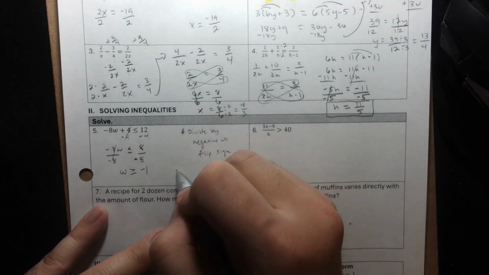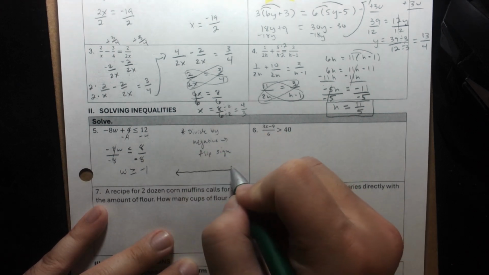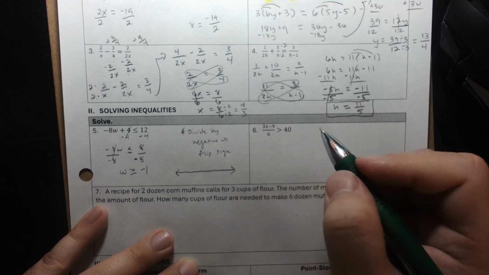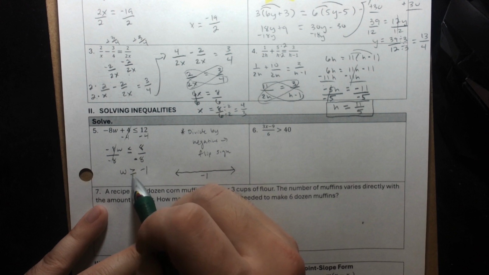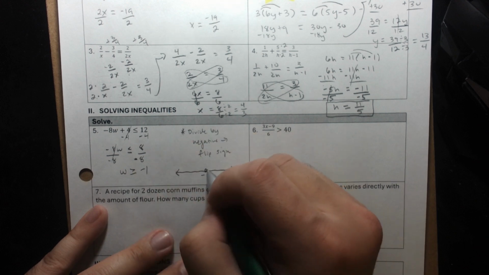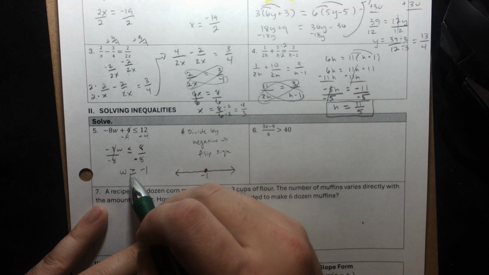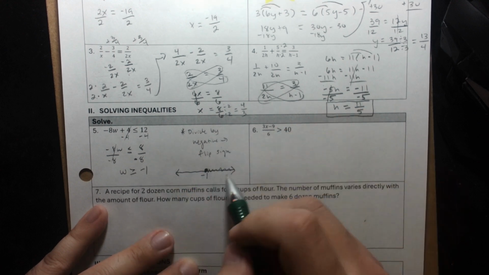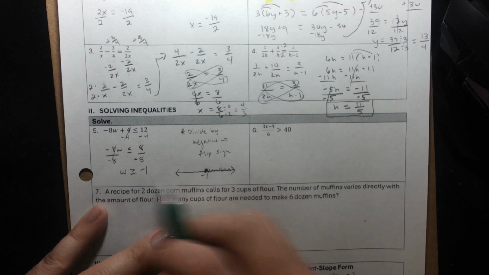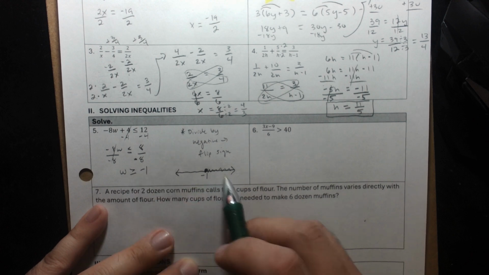And if we were to draw a graph or a number line, here's -1. And since this is greater than or equal to, that means it's included. And we are going to shade to the right here, because all the numbers here are greater than or equal to -1.